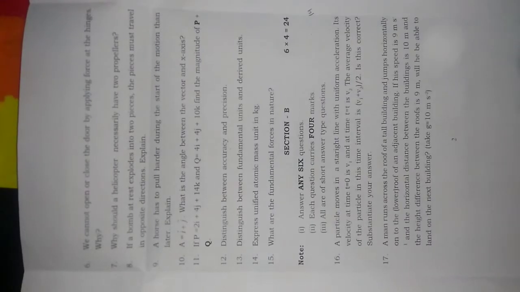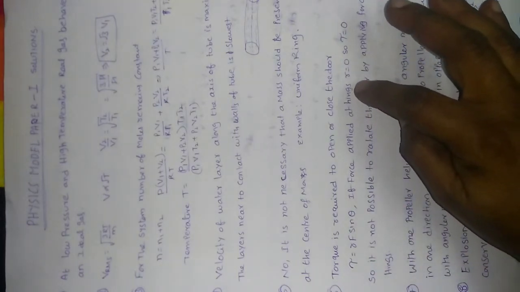Next, 6th question. This is also related to rotatory motion, that is system of particles. We cannot open or close the door by applying the force at the hinges. Why? For this the answer is, torque is required to open or close the door. As we know, the formula of the torque, tau bar is equal to R F sin theta, that is magnitude. If you apply the force at the hinge, then R is 0, so that you can know that torque is 0. So it is not possible to rotate the door by applying the force at the hinge. That is the answer for the 6th question.